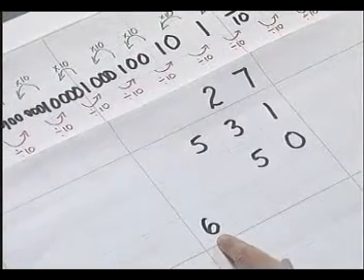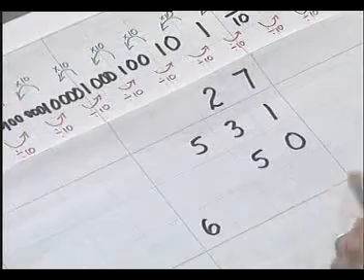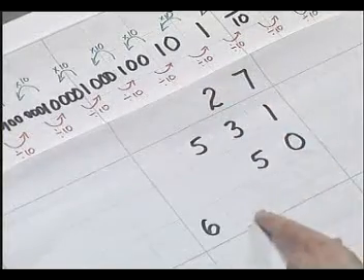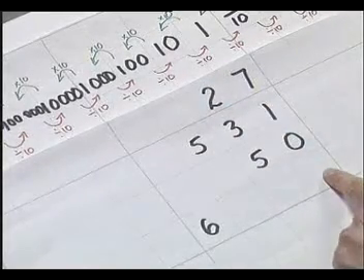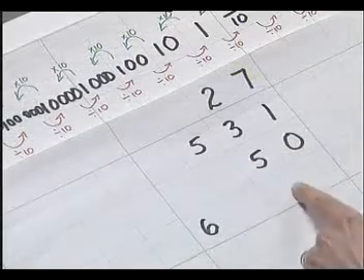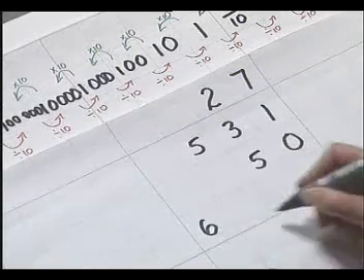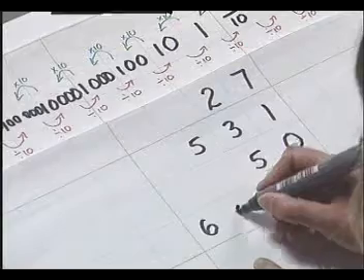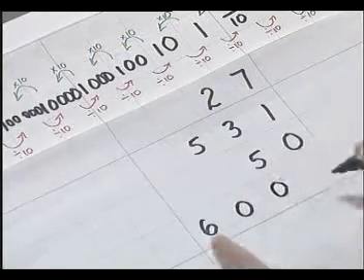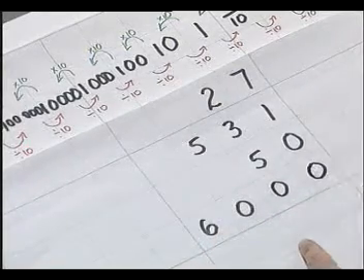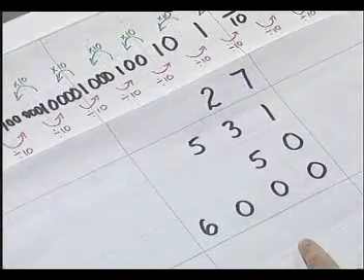What about 6,000? Well, let's put 6 in the thousands. And again, we have no digits in our hundreds, our tens, or our units. But we need to put zeros in there, again, to hold the place value for this 6, so that we know it represents 6,000s. What about 207?